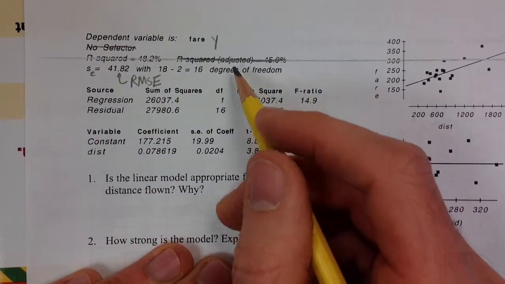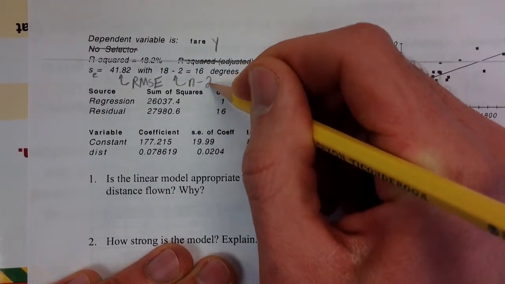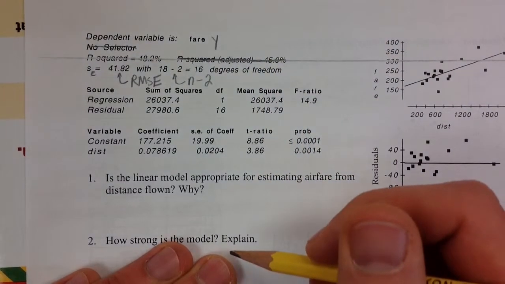At this stage, no need to worry about degrees of freedom. However, you can see how it relates to the denominator of RMSE. It's n minus 2.